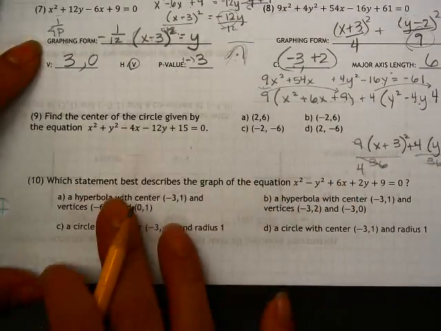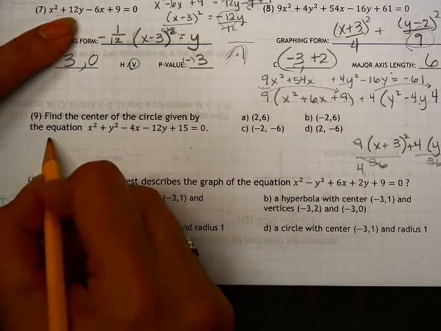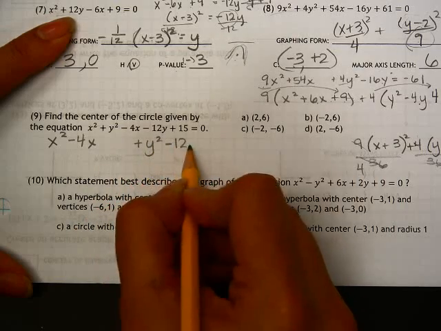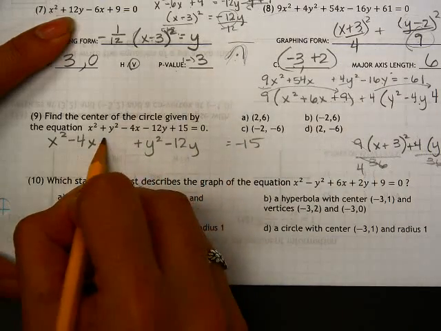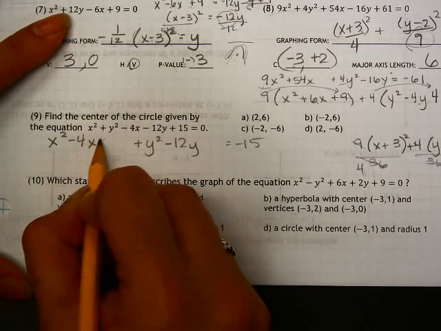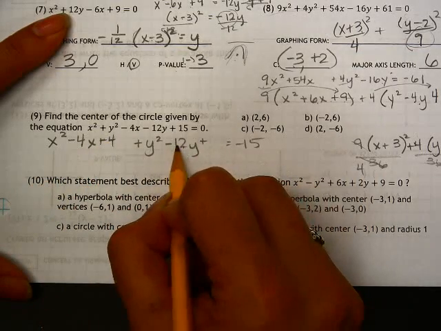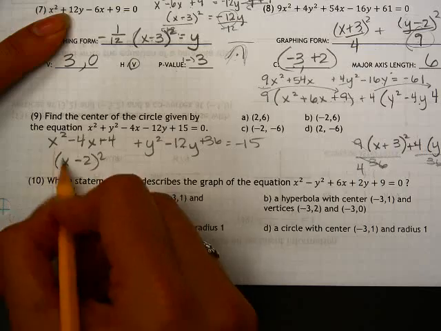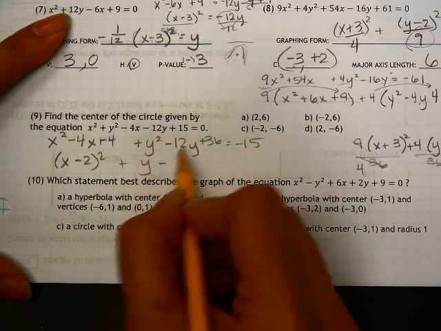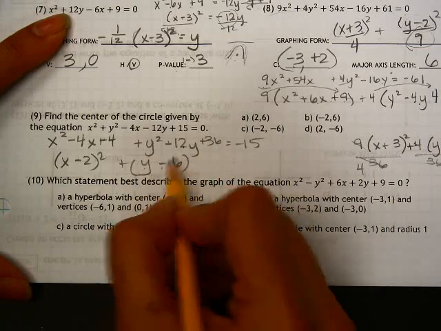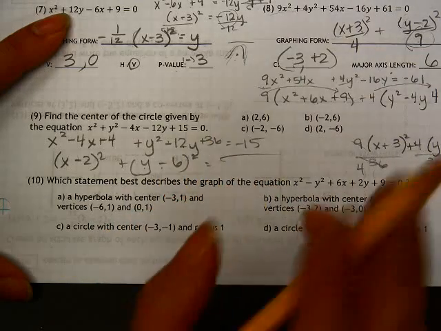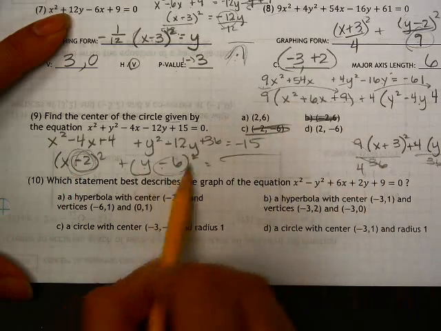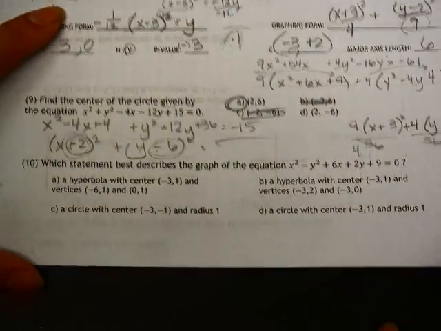All right, let's look at these two here. We're finding the center of this circle. We don't have to finish this problem. We just really need to start this problem. I need to figure out what I'm going to add over here. So divide by 2 and square is 4. Divide by 2 and square is 36. So when I factor this, I get x minus 2, square root, sign of the middle. y minus 6, square root, sign of the middle. And who even cares what's over there? Because all I wanted was the center of my circle. So I'm going to take the opposite of that and the opposite of this, which would give me A.